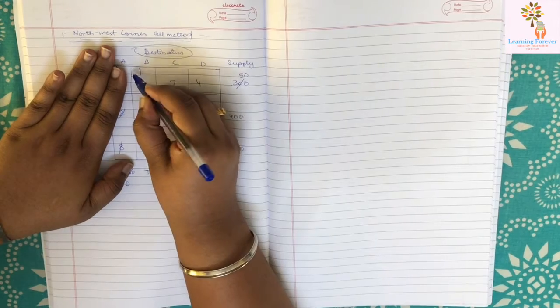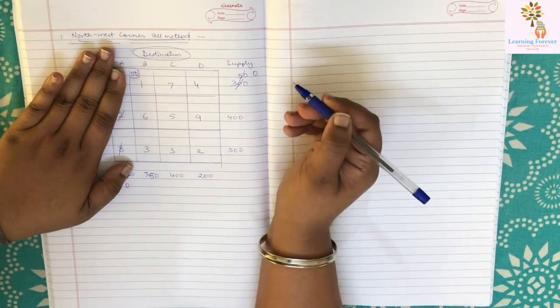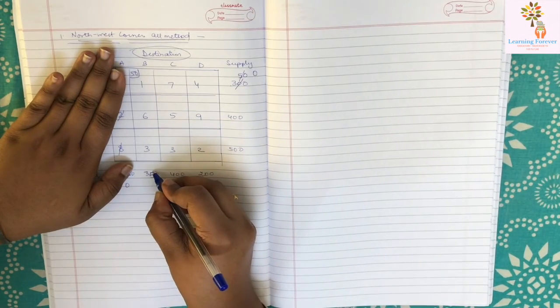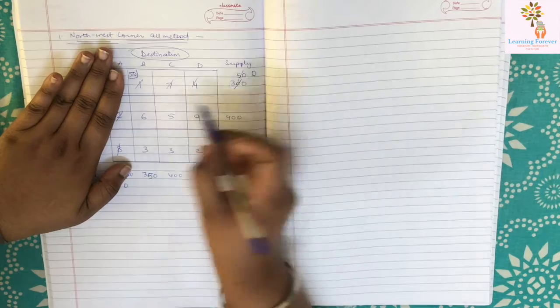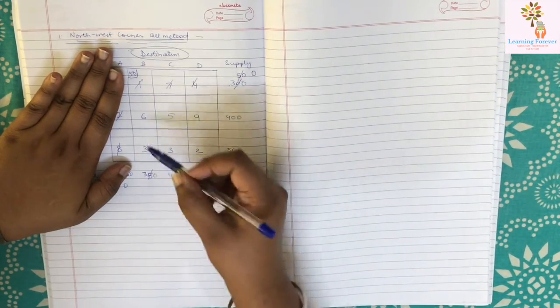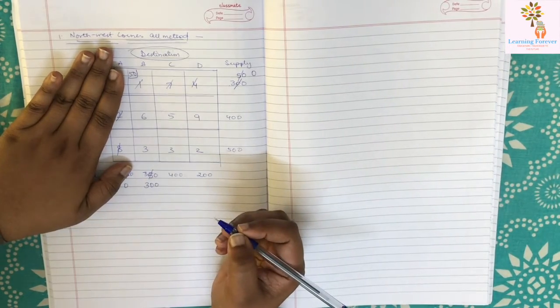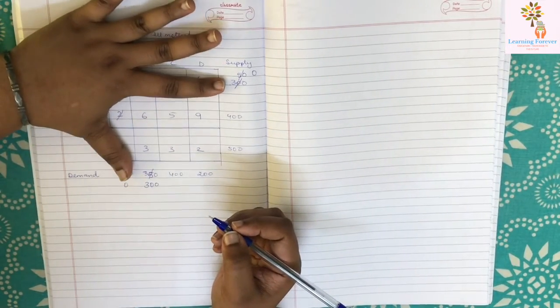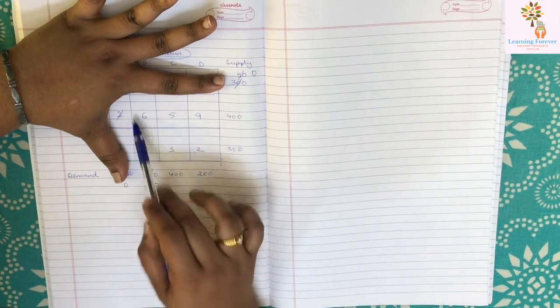Here we will write 50, and then we will cancel this and this becomes 0, and we will cancel this whole row because it has become 0, and here 350 minus 50 is 300. Now we will focus on only this cell.